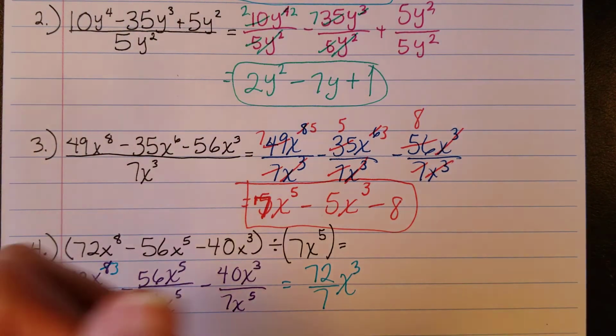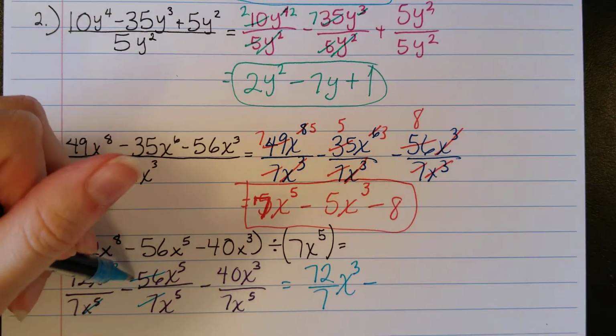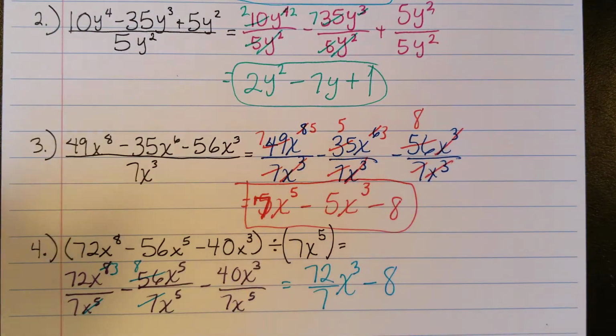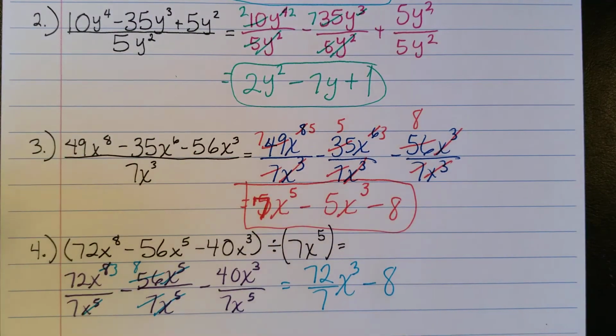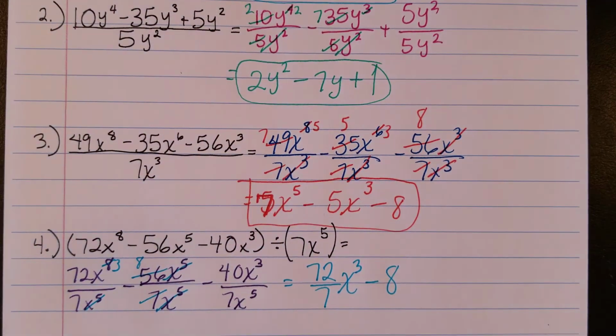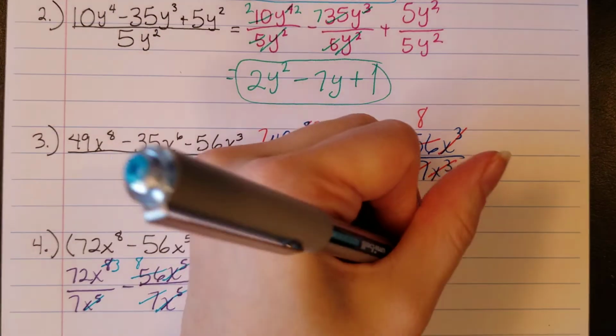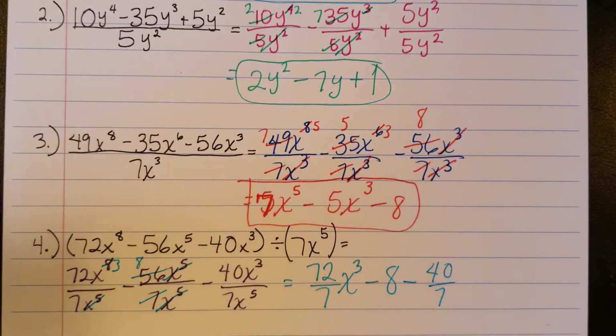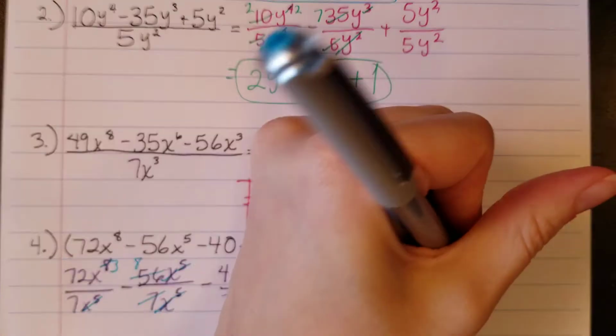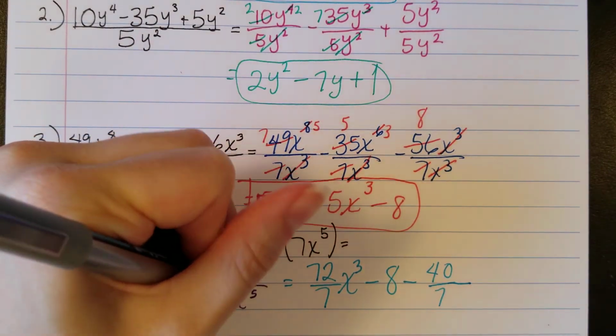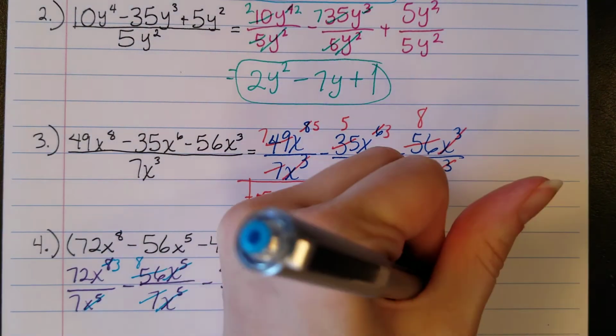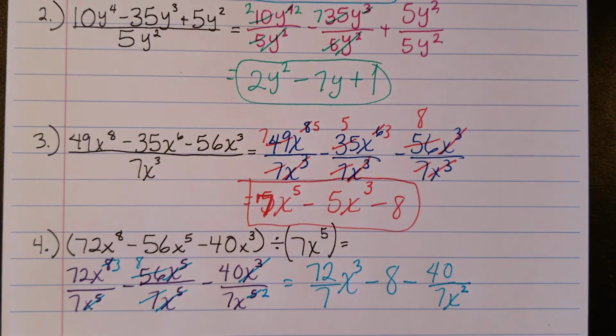All right, and then minus, 7 goes into 56 8 times, and the x to the fifth would just cancel all the way out. Minus, 7 doesn't go into 40, so that would be 40 over 7. In this case, the larger exponent of x is in the denominator, so your x is still going to be in the denominator of the answer. And 5 minus 3 is 2, so it's going to be x squared in the denominator.